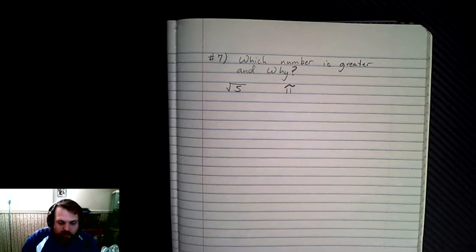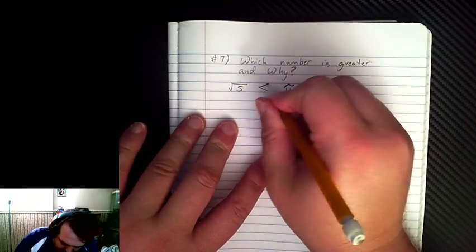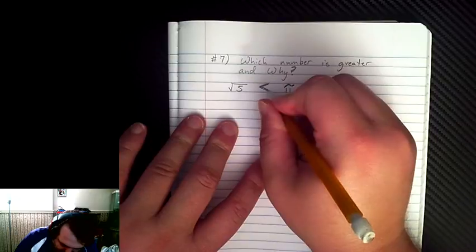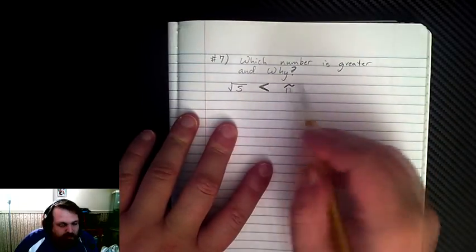So we can write that, and so we could read this as pi is greater than square root of 5, or the square root of 5 is less than pi.